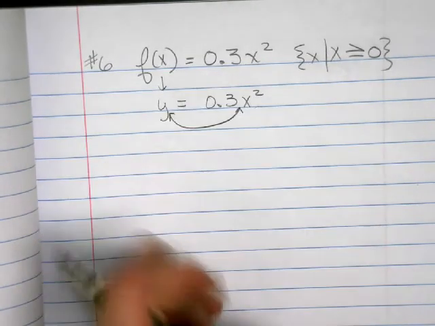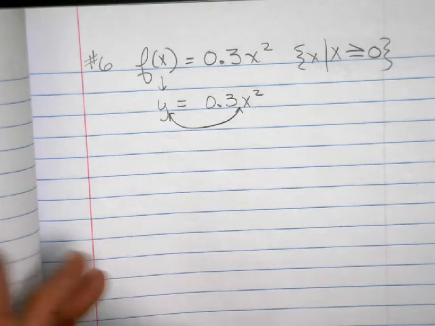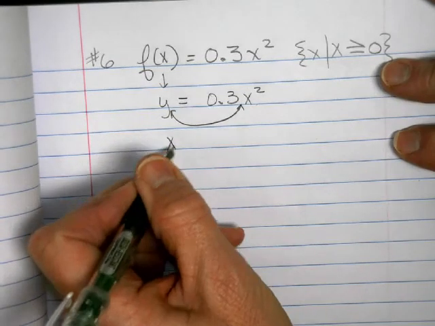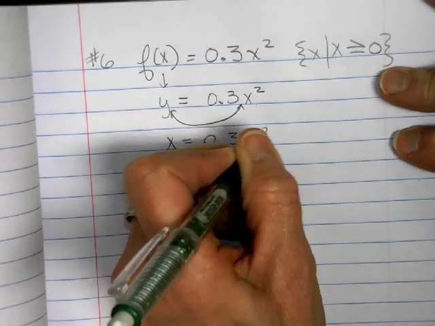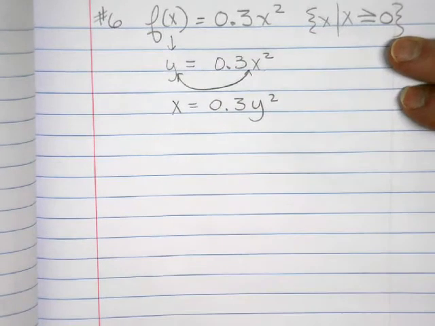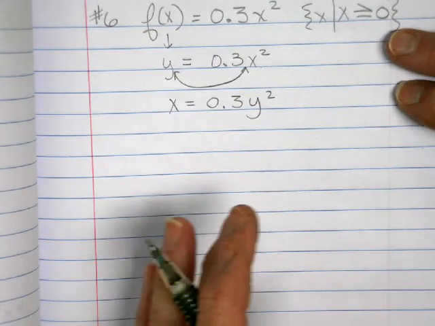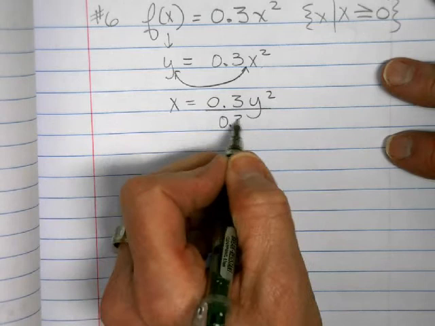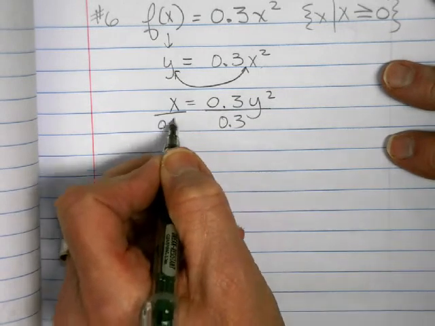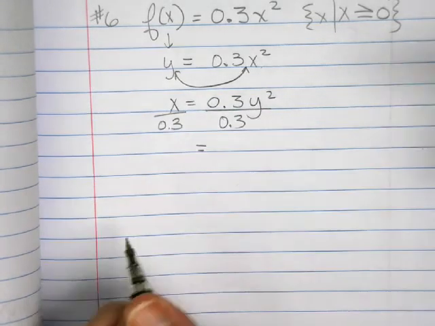Switch variables. I think in the book they have you solve for x and then switch variables. I like to switch variables first because I forget. That's why I do that just a little differently than the book. And it's like potato, potato. No one way is right at this level of mathematics.